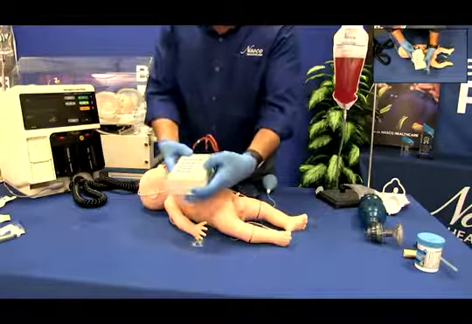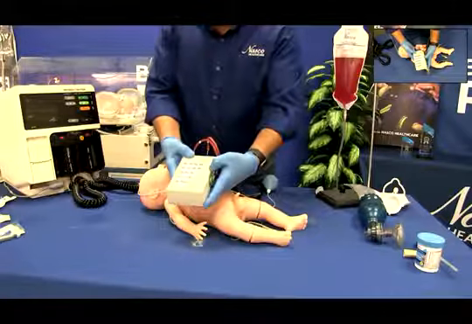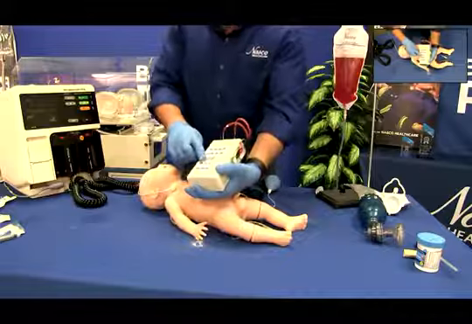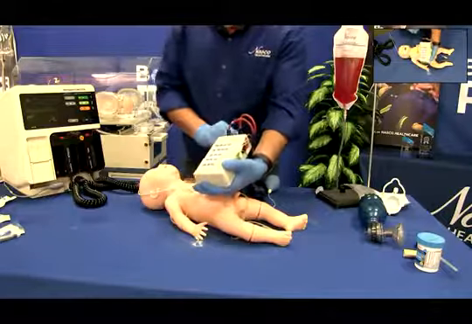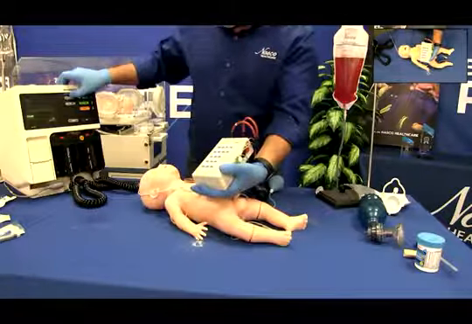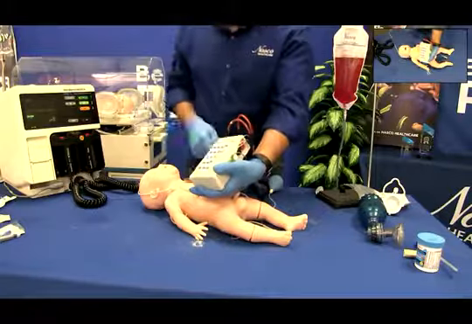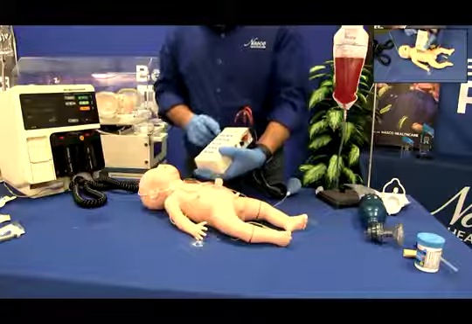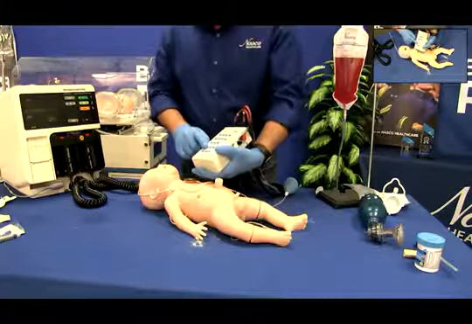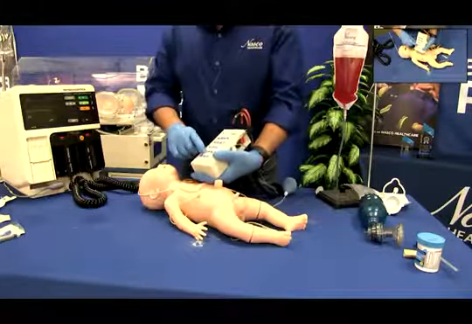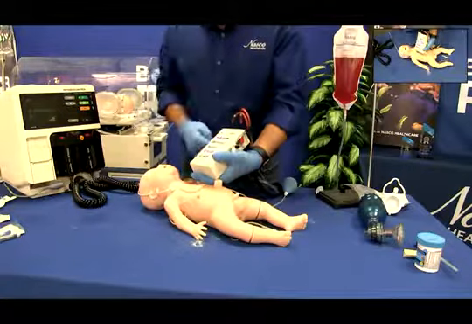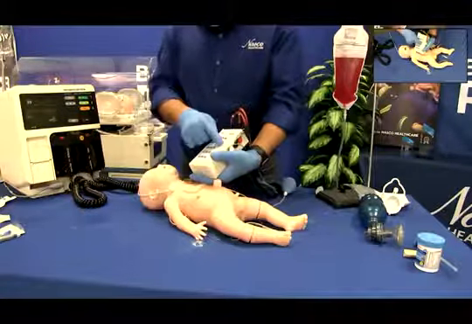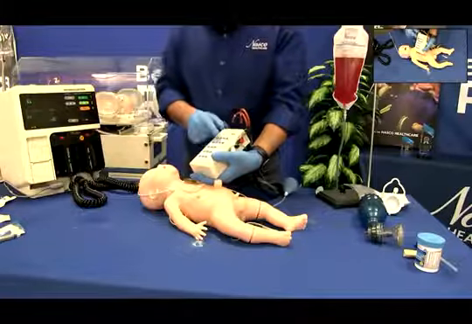Next, press any of the rhythm buttons to select the rhythm for the scenario you are running. The rhythm will be displayed on your AED monitor. To convert, select the initial rhythm to display and then press the convert button. Select the rhythm to display after conversion. This rhythm will be blinking.